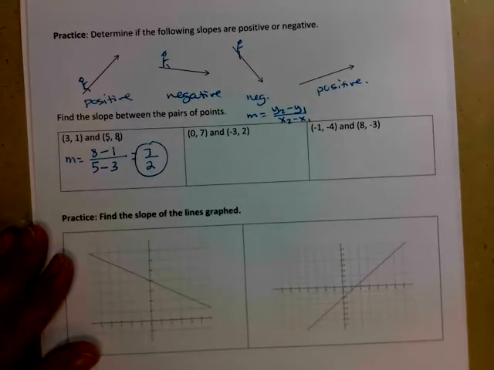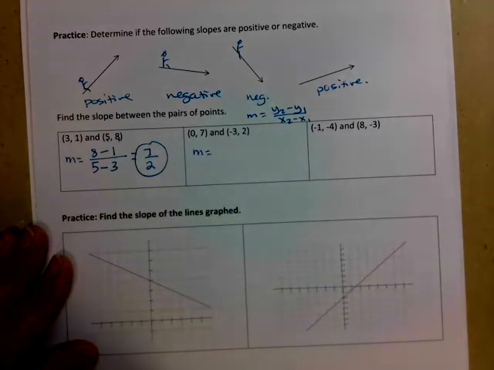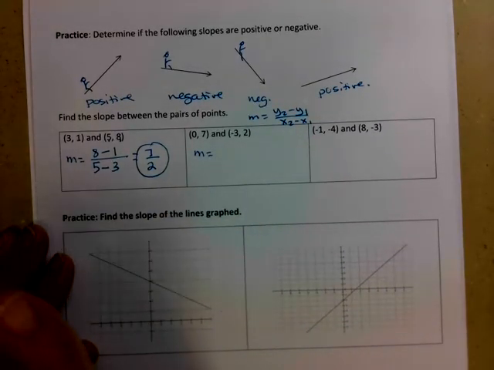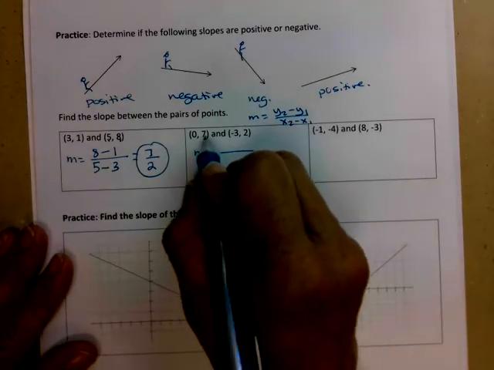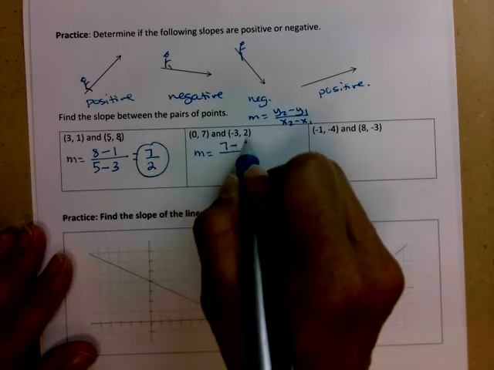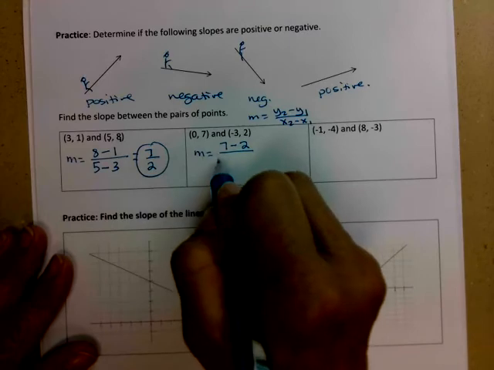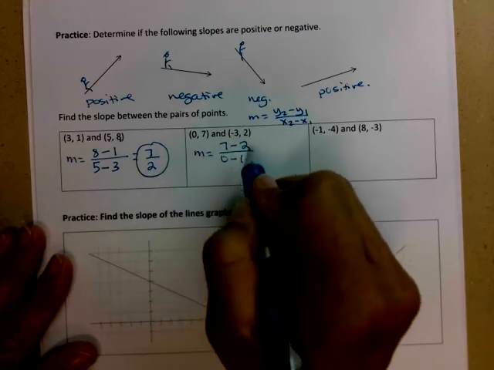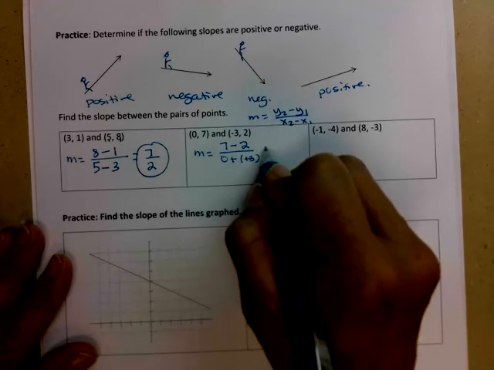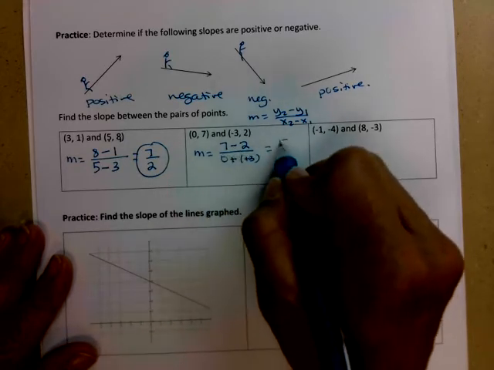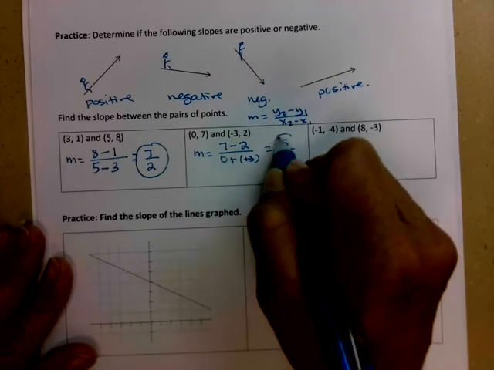So 7/2. Next one, m equals, and if you want to pause at any time and try these on your own, go ahead and come back in and see if you got the same thing. So 7 minus 2, change in y's on top. Change in x's on bottom, so 0 minus -3. So remember, minus a negative is plus a positive. So I have 7 minus 2, that's 5. And 0 minus negative, or 0 plus 3, is 3, 5/3.